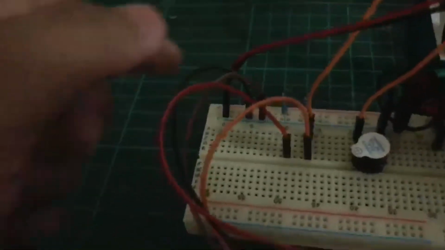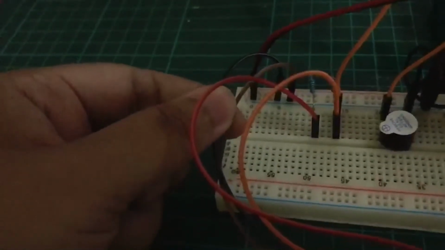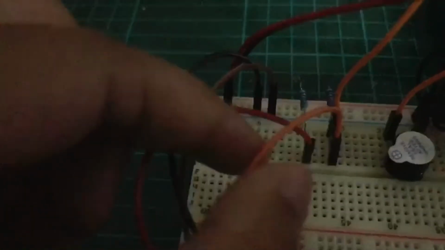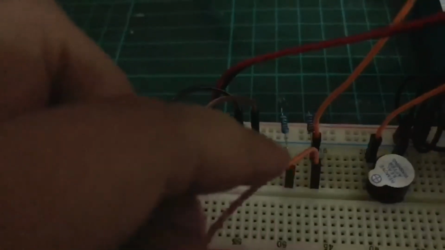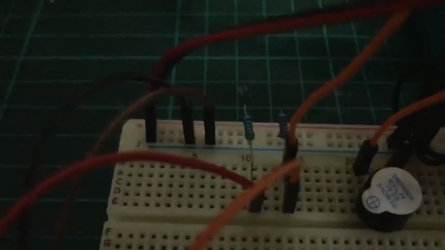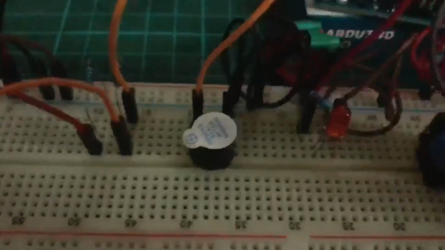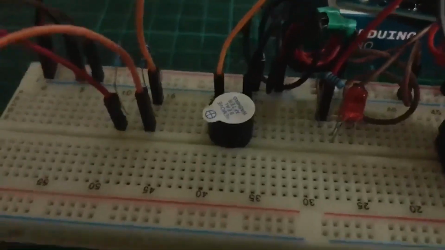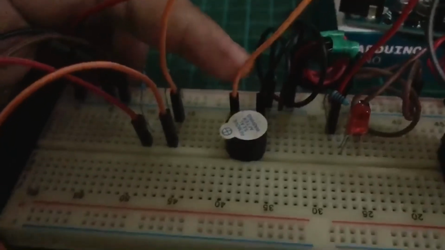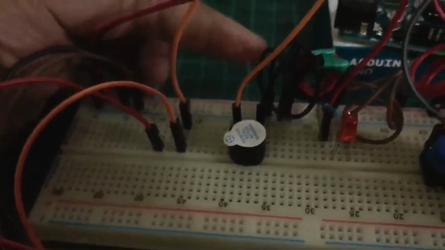Two of the jumper wires are connected to the negative, and this one is connected to the positive with a 220 resistor, and this one is connected to another wire that is connected to A0 with a 10K resistor. And this buzzer is connected to pin 12 and the ground.